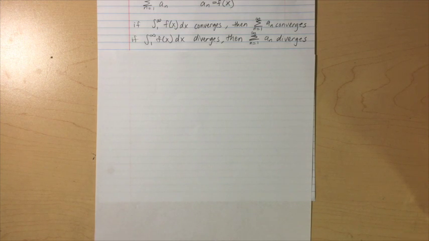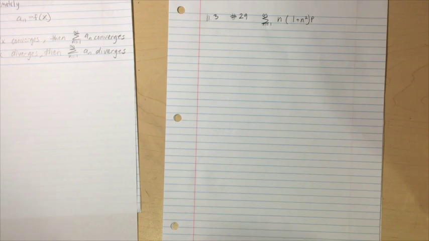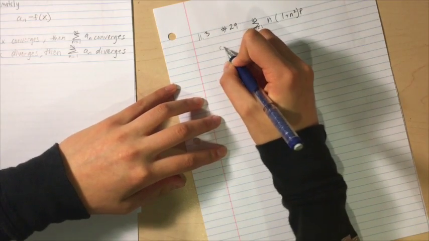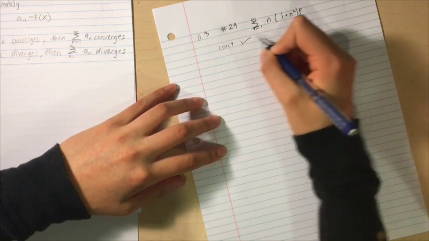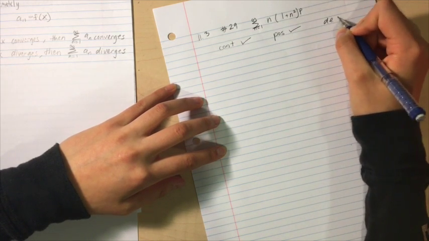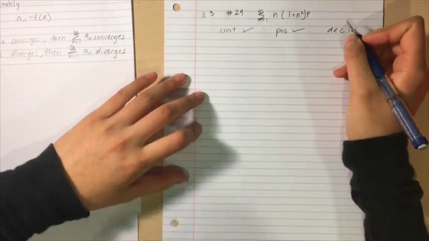Now let's do a practice problem for the integral test. This problem asks, find the values of p for which the series is convergent. Now we want to use the integral test for this. So first we have to check if it's continuous, positive, and decreasing. And it is all of that for this series.